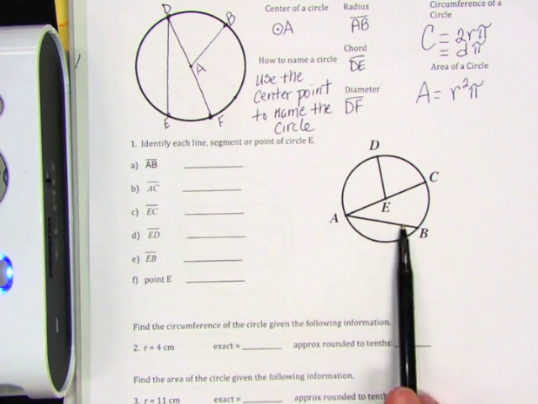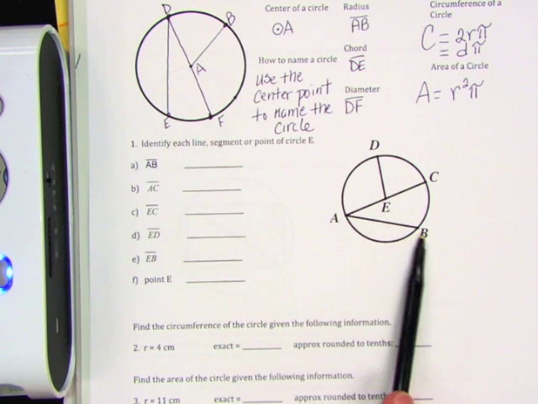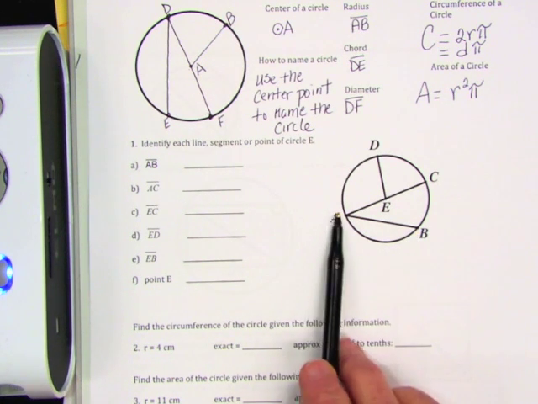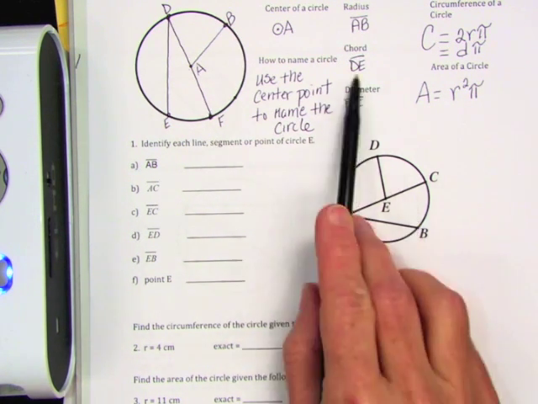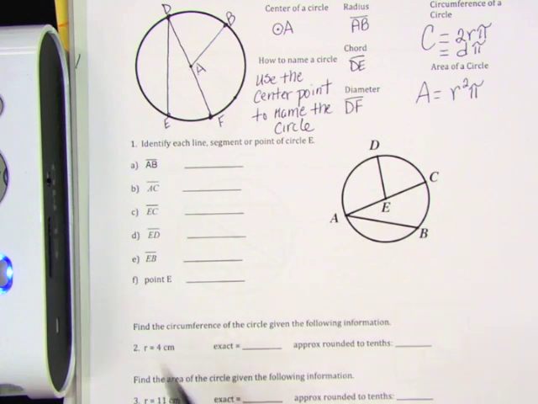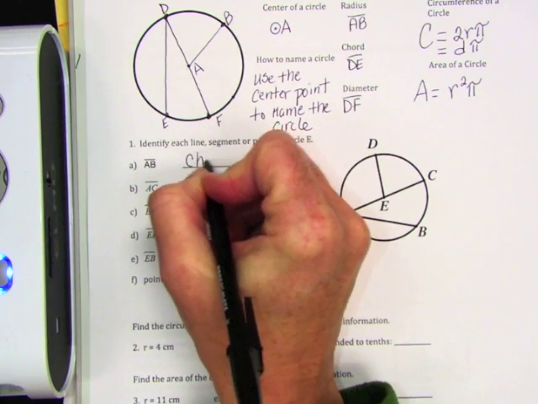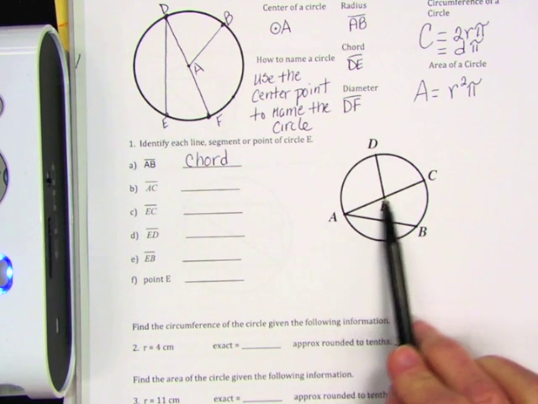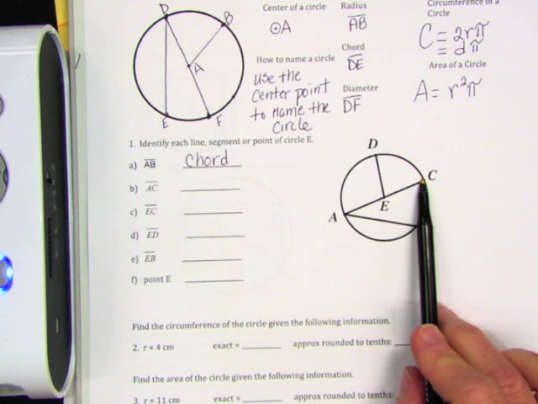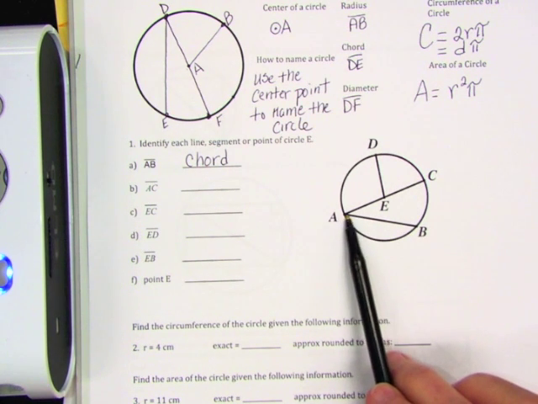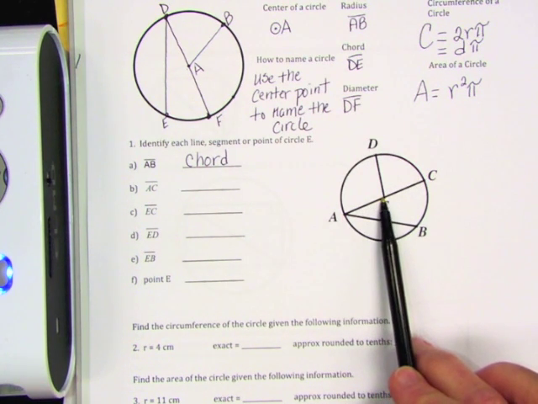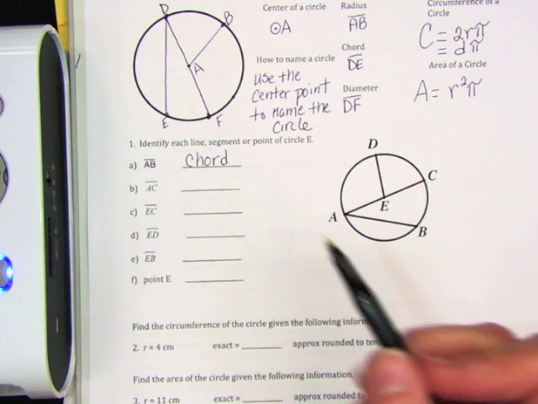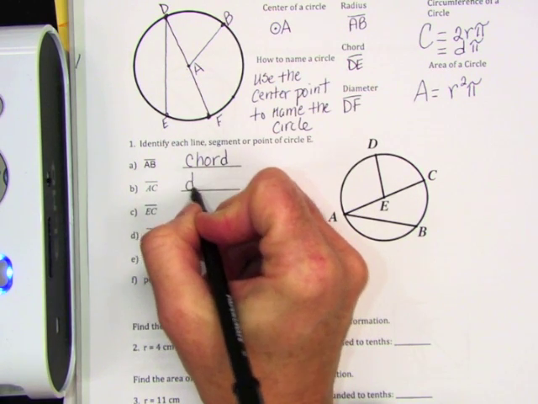In our circle here, we're looking at segment AB, and we have to identify what type of segment that is in the circle. That happens to be a chord. The chord is the segment connecting any 2 points on the circle. So segment AB is a chord. Segment AC is a chord also, but it's a special chord. It's the chord that goes through the center. So that's chord AC, and that is a diameter.